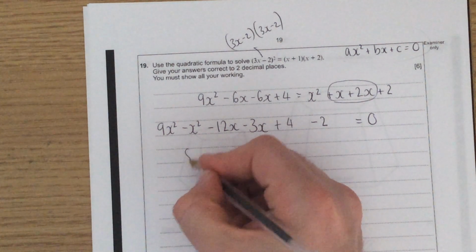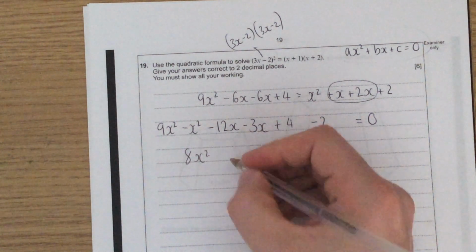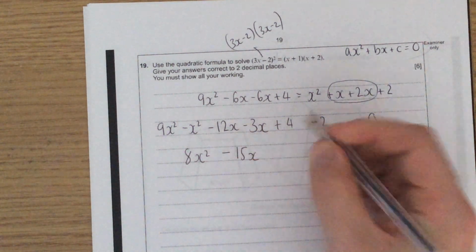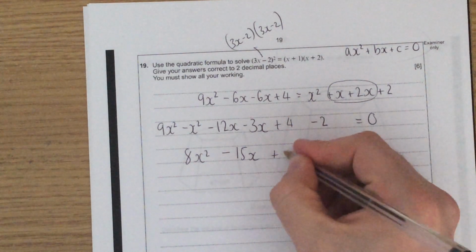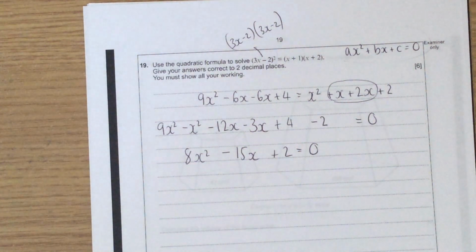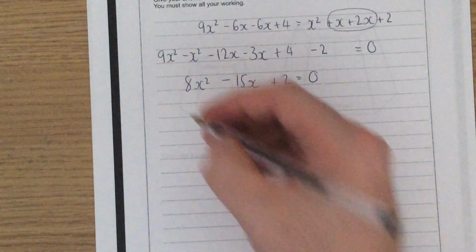Then I can collect my like terms. 9x squared minus x squared is 8x squared. Minus 12 minus another 3 is minus 15x. And then 4 minus 2 is positive 2 equal to 0. From that point, I can then use the quadratic formula.